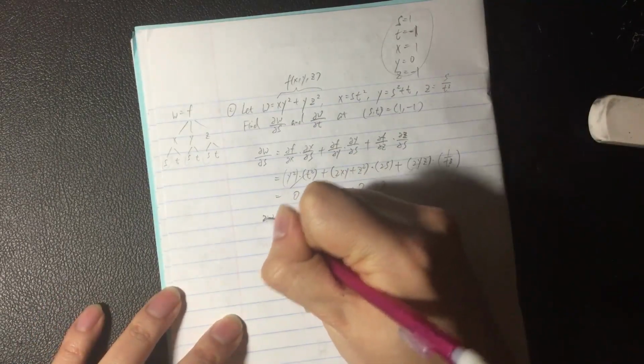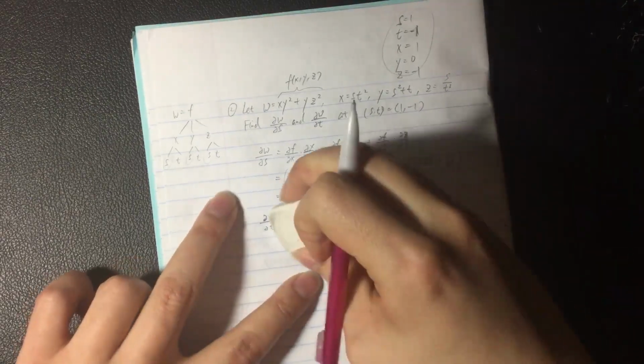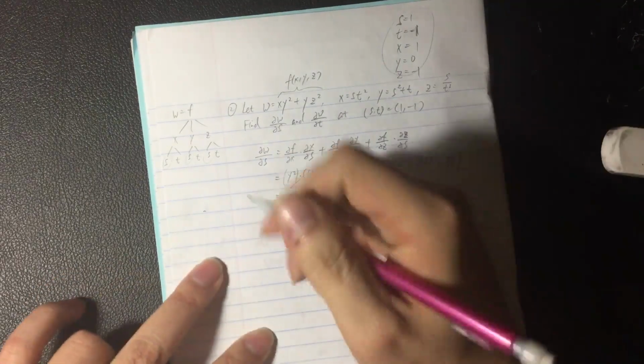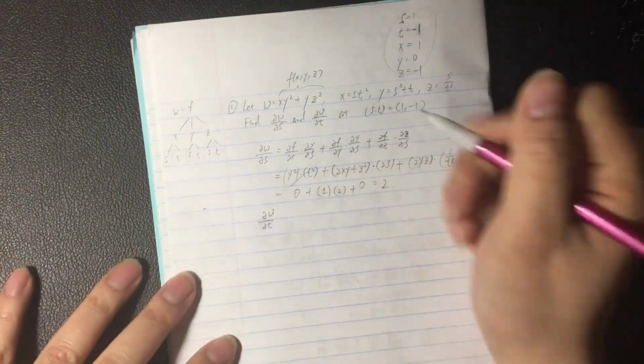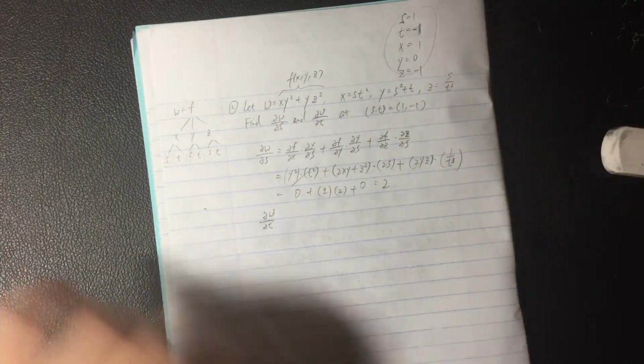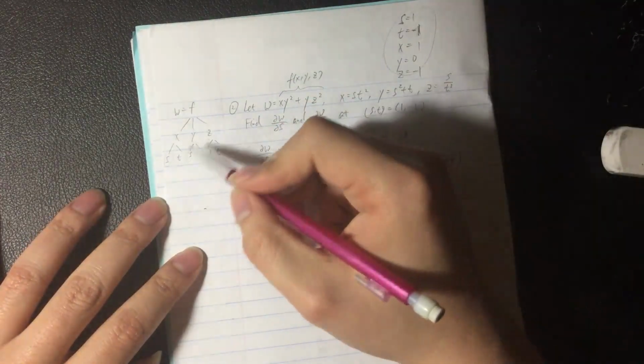Next, ∂w/∂t. There are 3 branches of t here. Using a tree diagram, there are 3 branches of t.